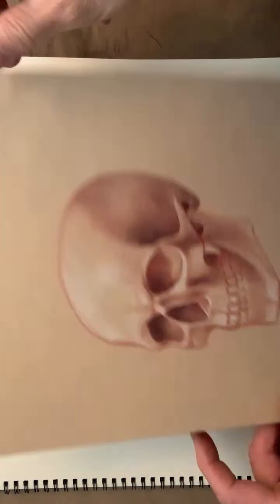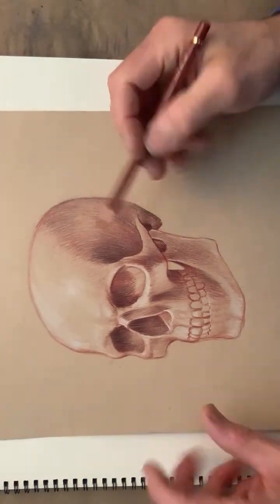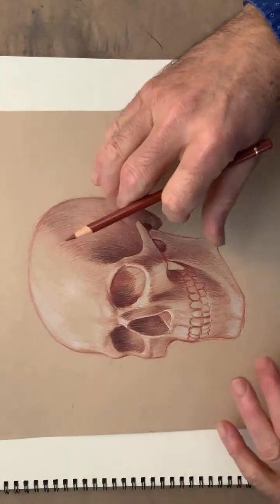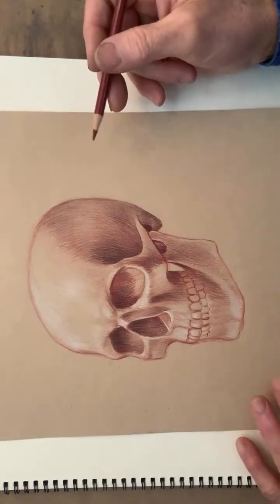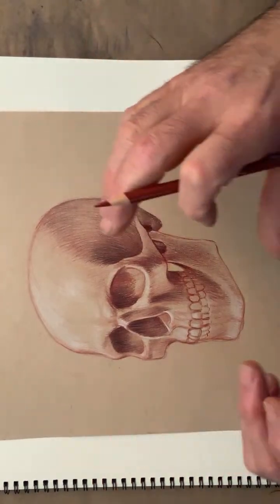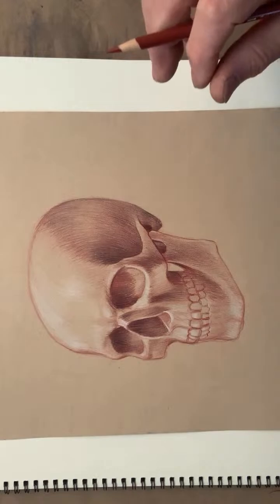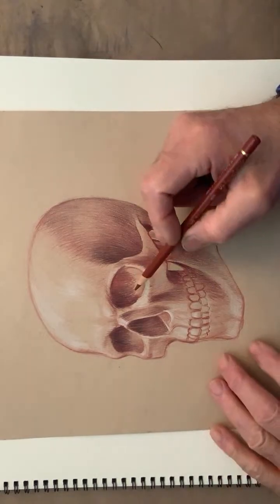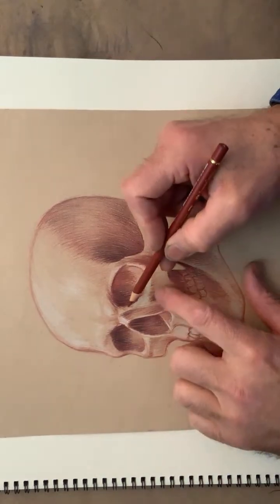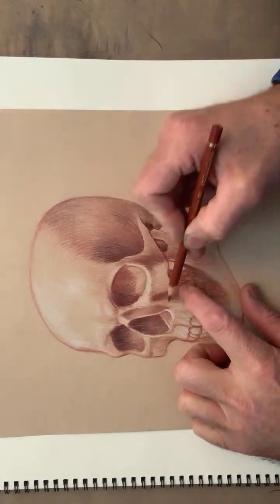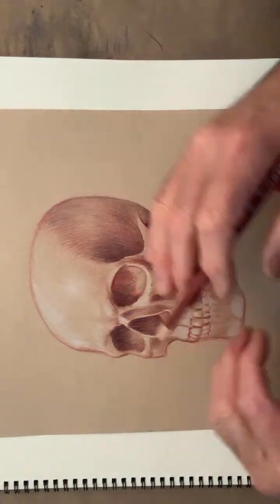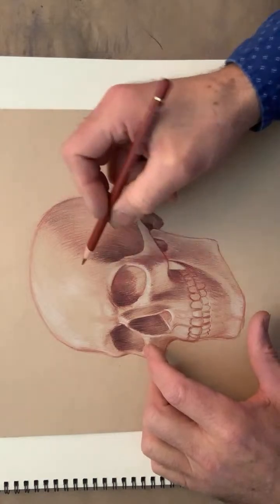So this drawing is the skull, in three-quarter view, so we have a better idea of how these forms are oriented, right? So this is the area we'll be working on today. Let's look at the anatomical part.